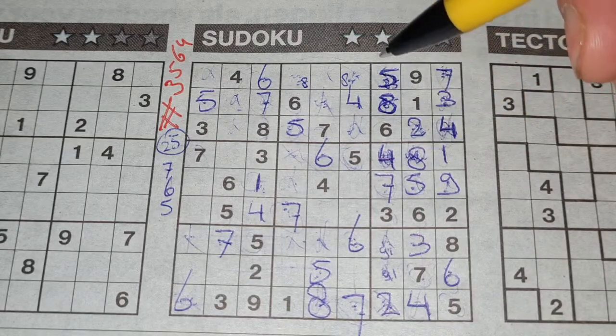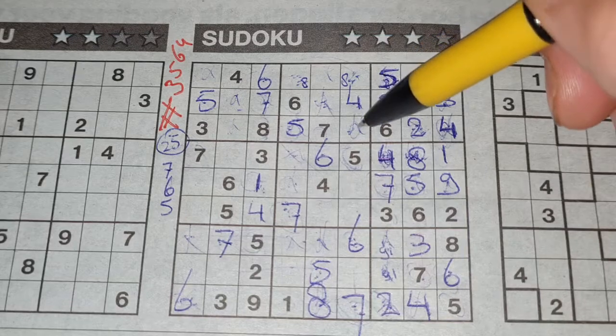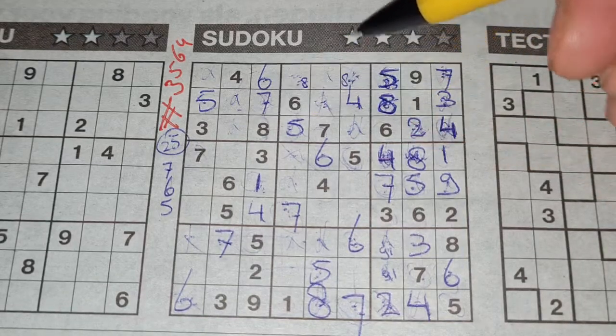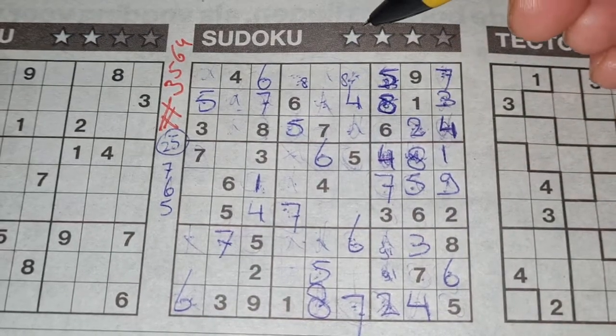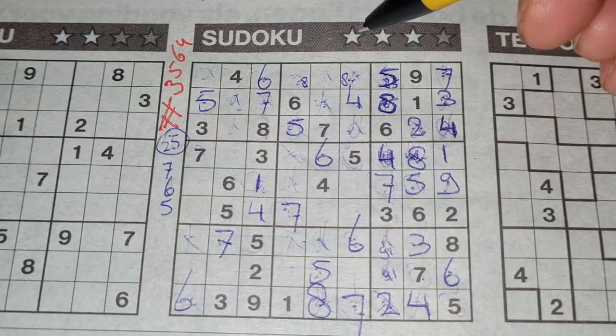How about the number? Let me see which number I can use.